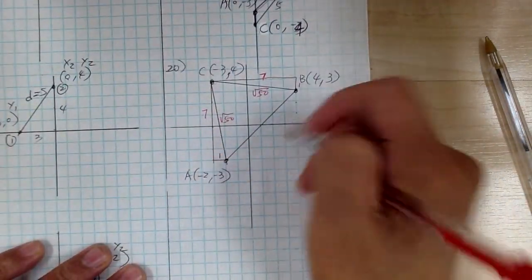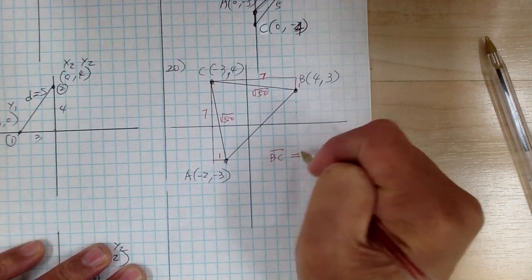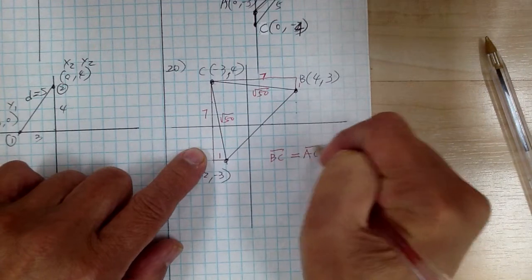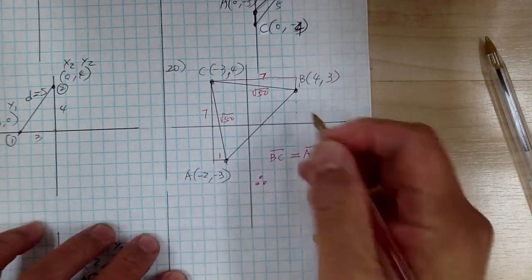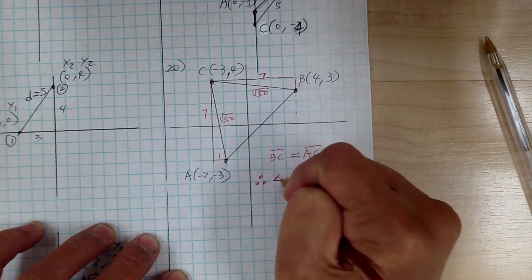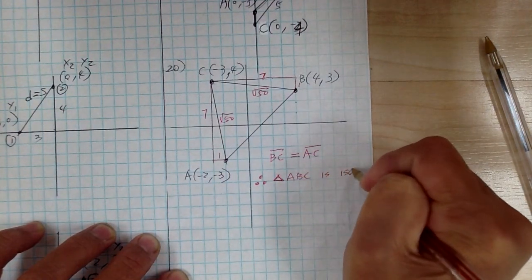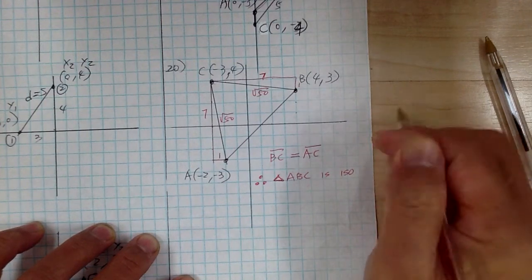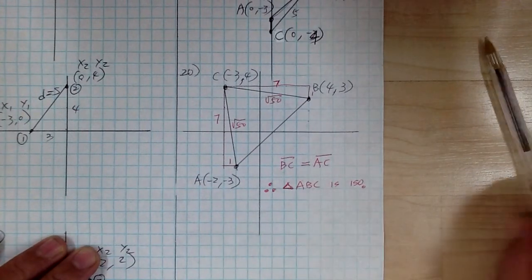So you can see that BC is equal to AC. Therefore, okay, the 3 dots means therefore, triangle ABC is isosceles. Okay, and that's it. So that's how you do the proof.